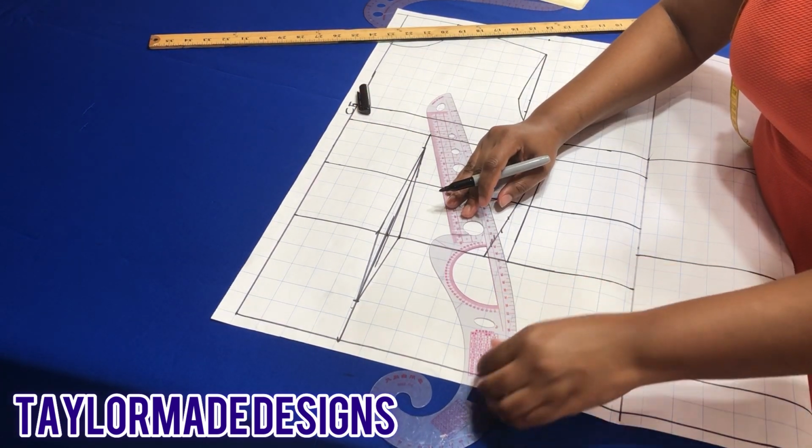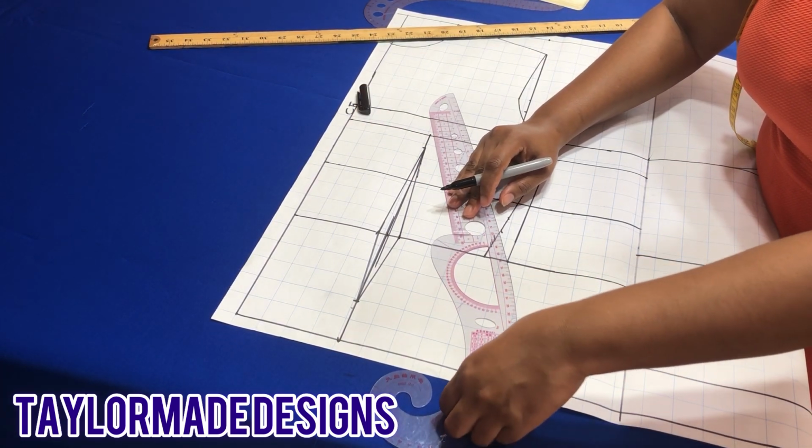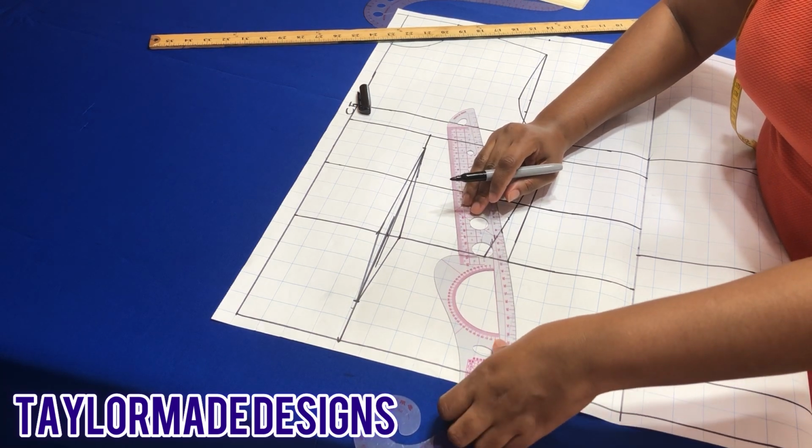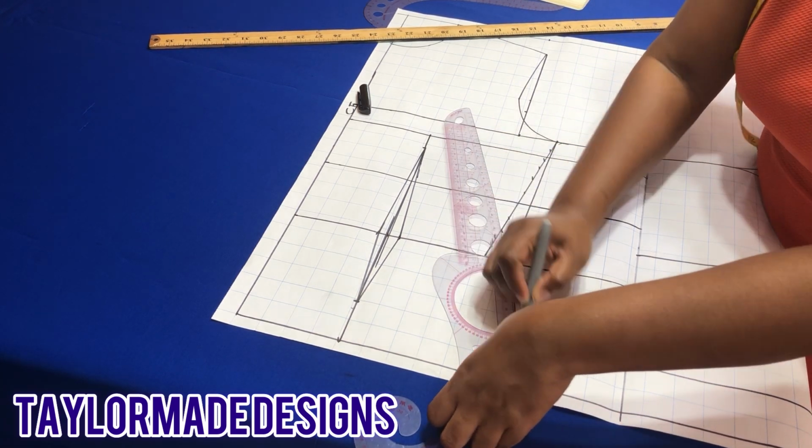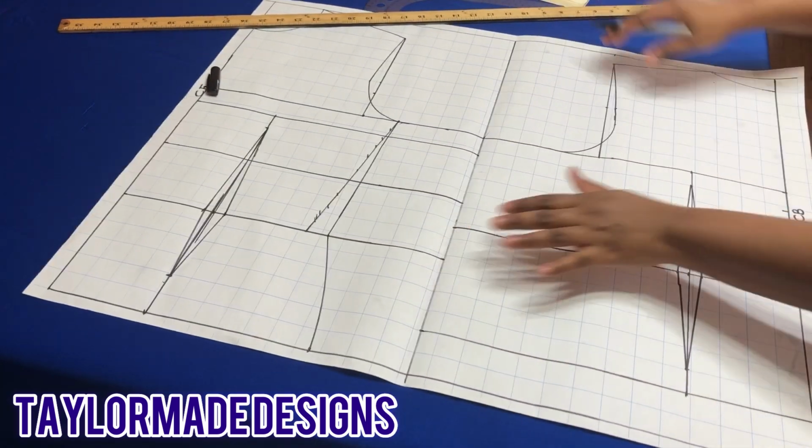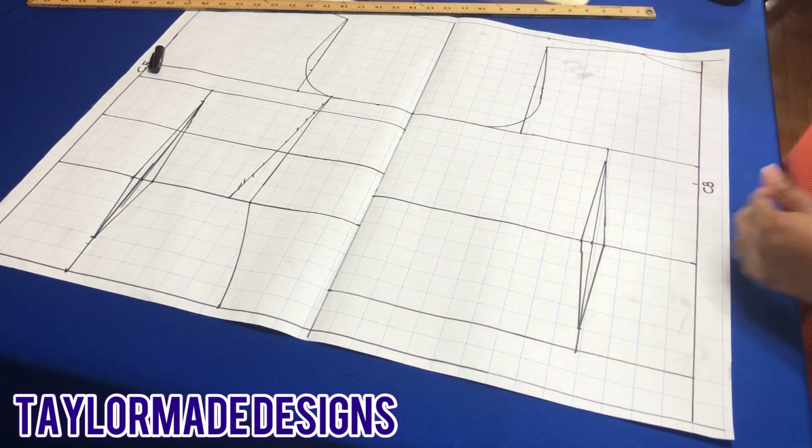No, I'm not adding seam allowance to this just yet. You could choose to add seam allowance right here, but I'm not adding it.